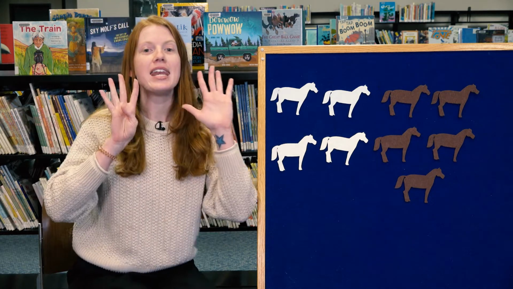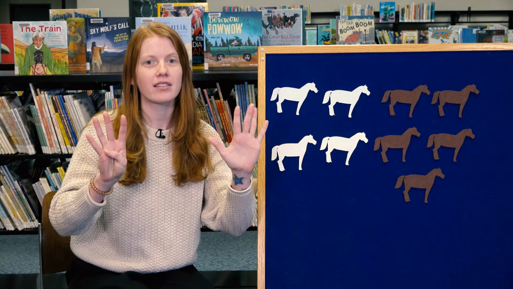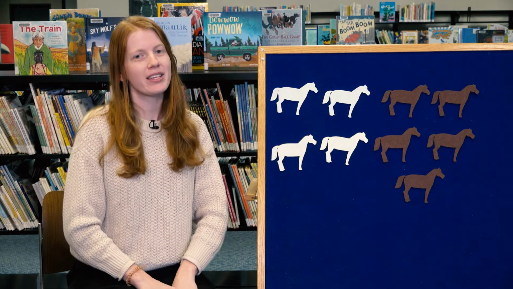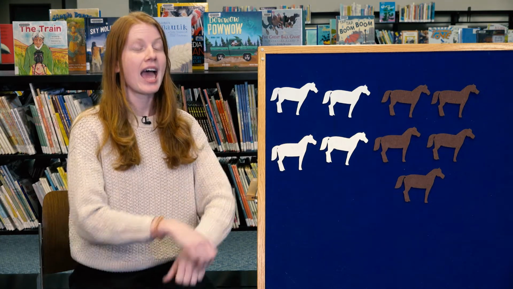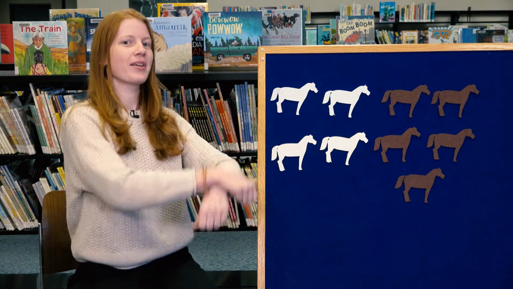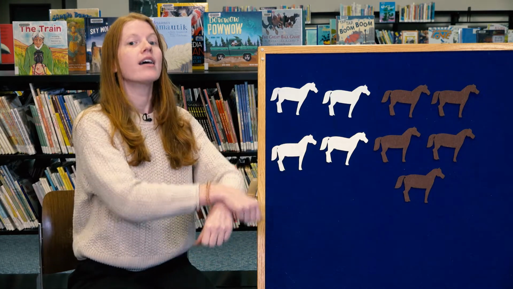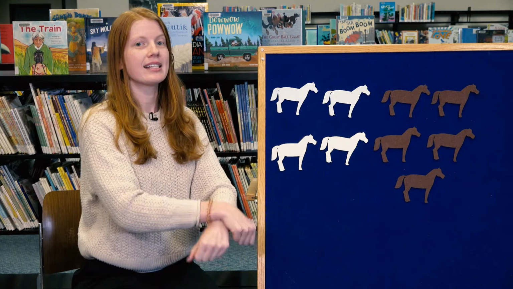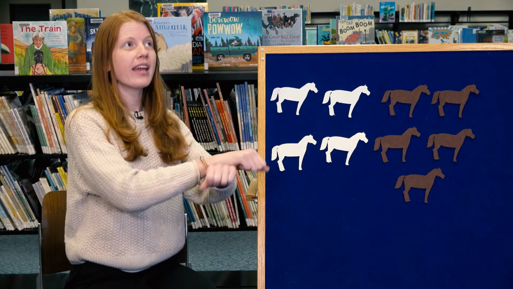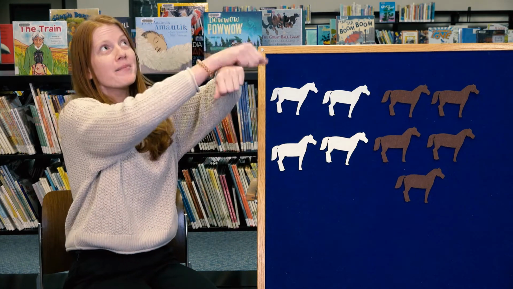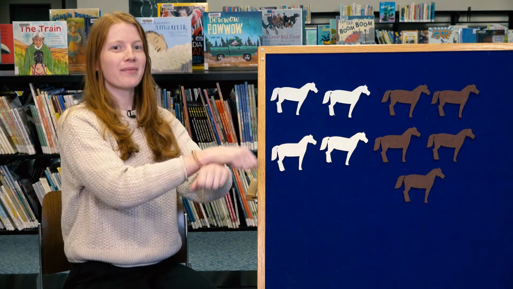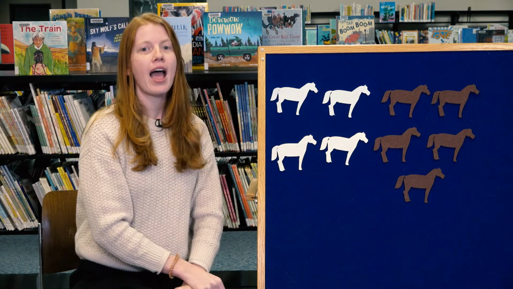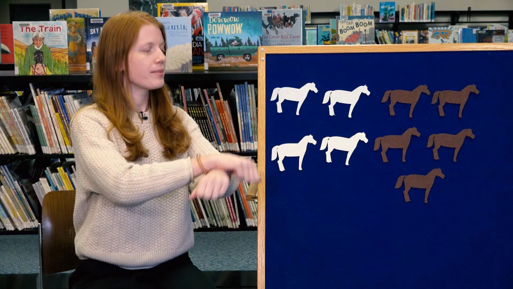Now we have 9 galloping horses. Will you help me gallop with these horses? Okay, 9 galloping horses went through town. Some were white and some were brown. They galloped up, gallop up, and then they galloped down. And one horse galloped out of town.